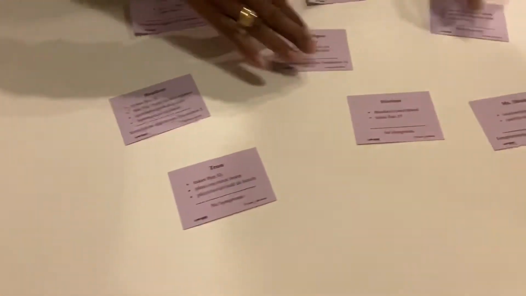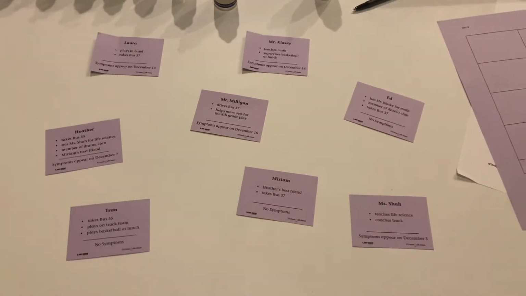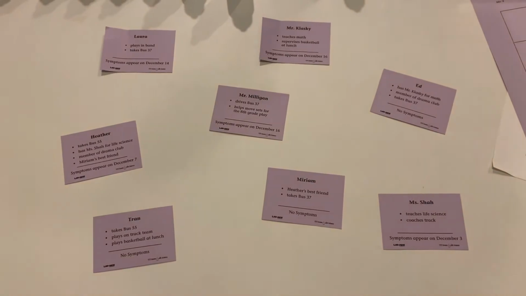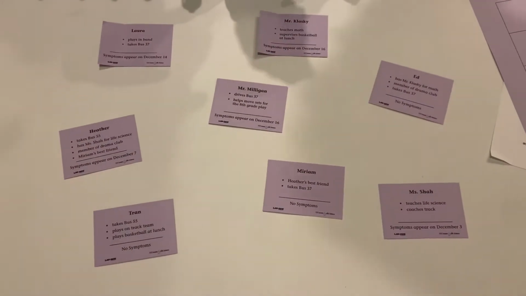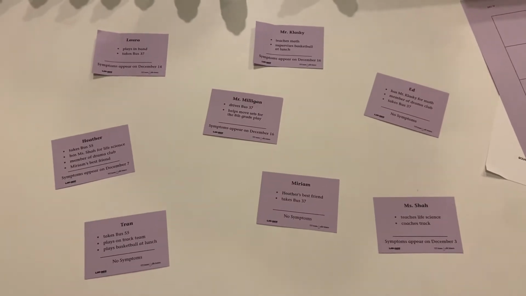They're going to have these same 8 cards, all right? Just show 8 cards right there. And your job is to try to figure out how it was passed. So you're looking at what kind of connection each person has with the other person. How are they connected to each other?